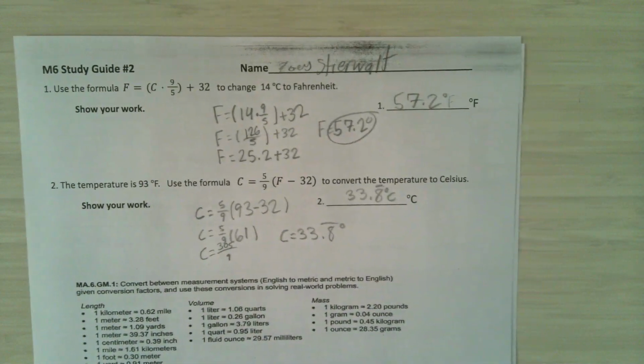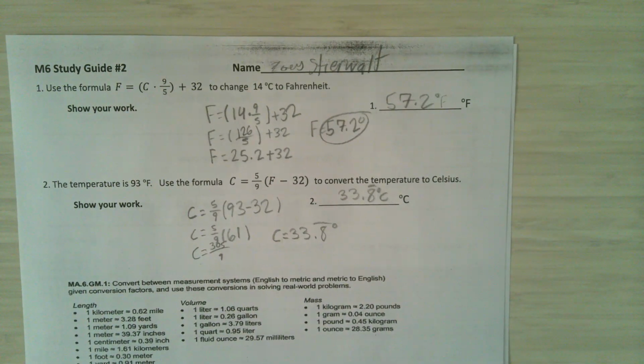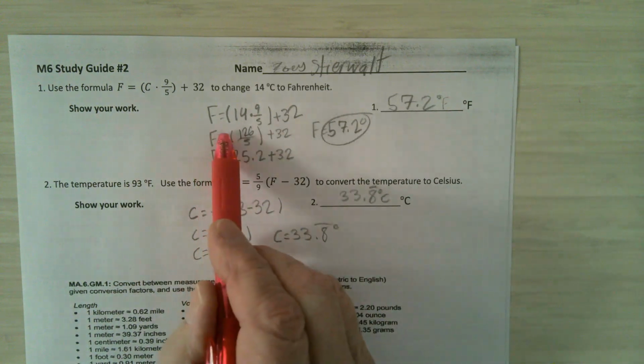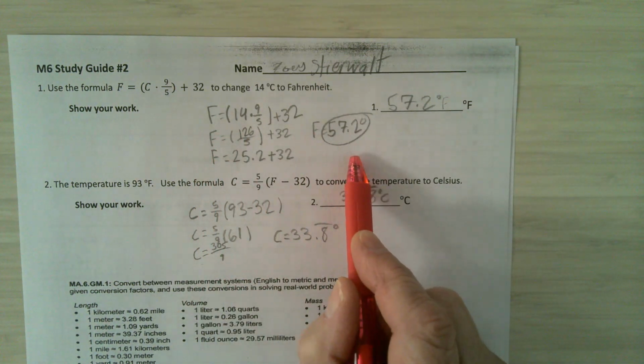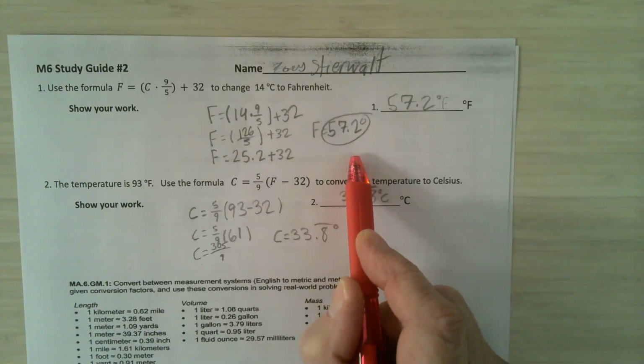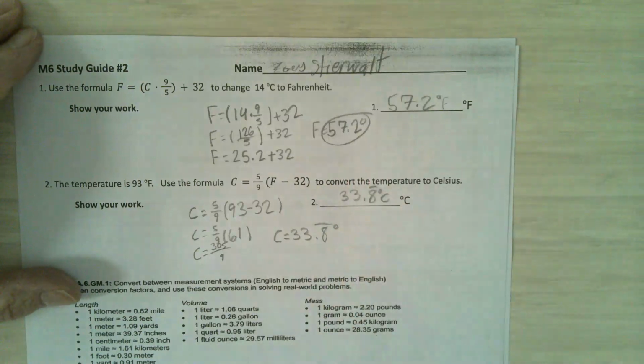All right. Zoe looks pretty good. She replaced C with 14. Does everyone agree that the answer is 57.2 degrees Fahrenheit? Thumbs up or thumbs down?